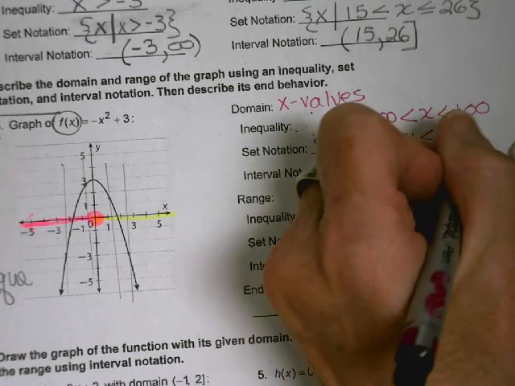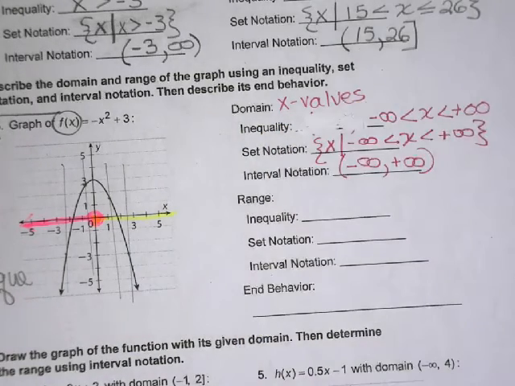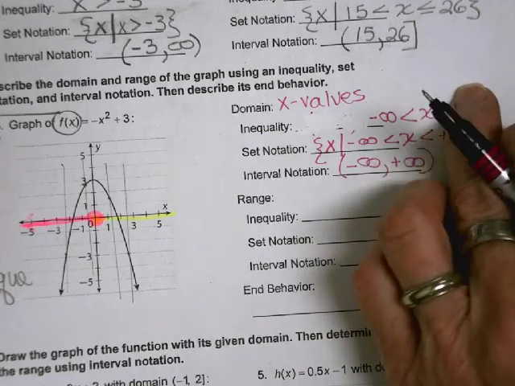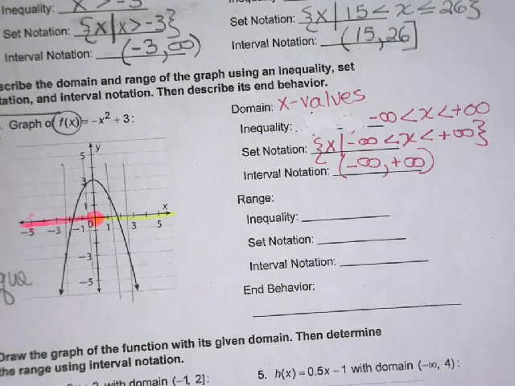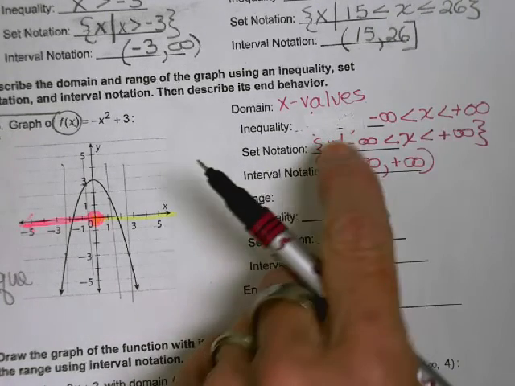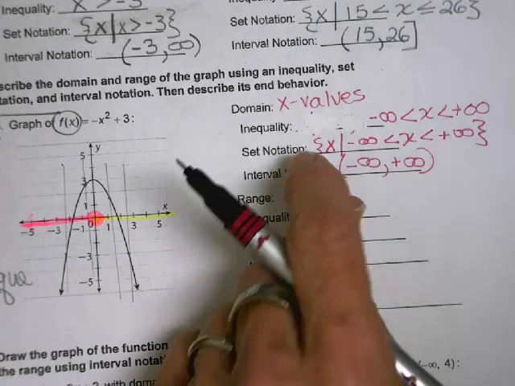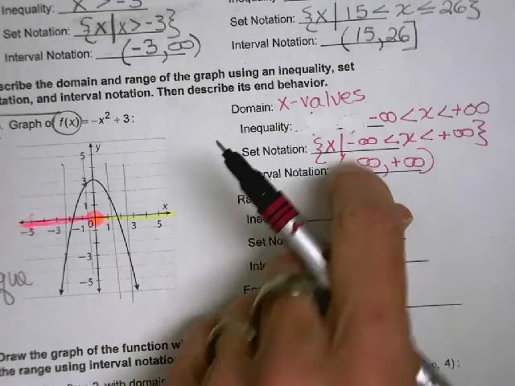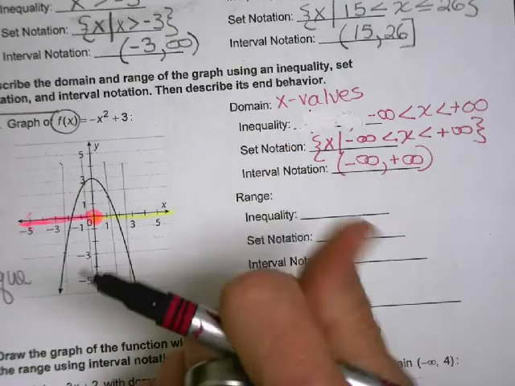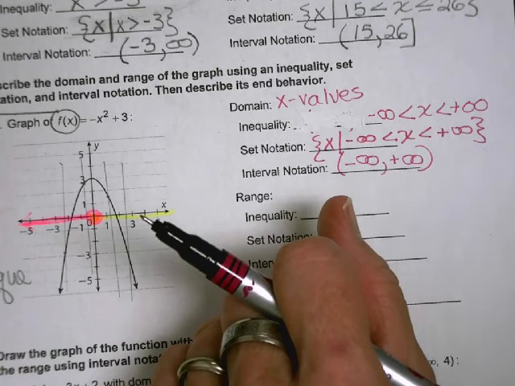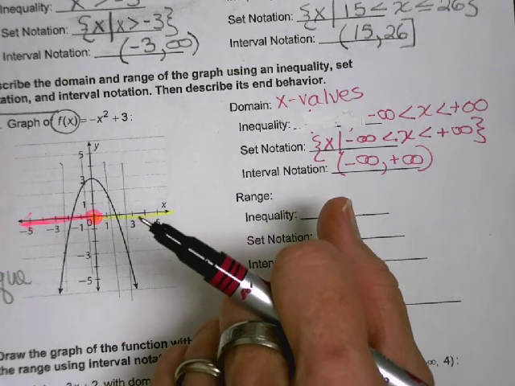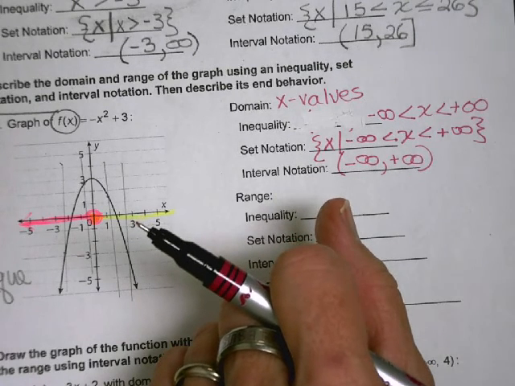Set notation: the set of all x such that negative infinity, x is within negative infinity to positive infinity. In your homework, you'll type out the inequality and just type the same thing in your set notation. It's almost redundant, except for the extra fancy braces. That's what this means: the set of all x such that.